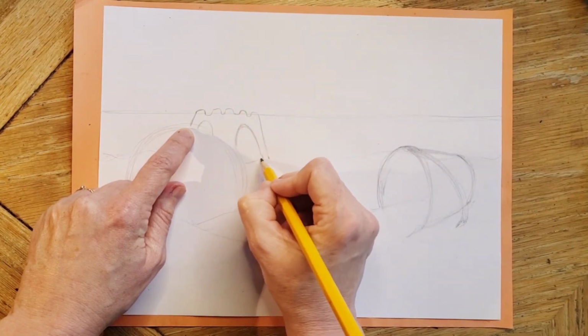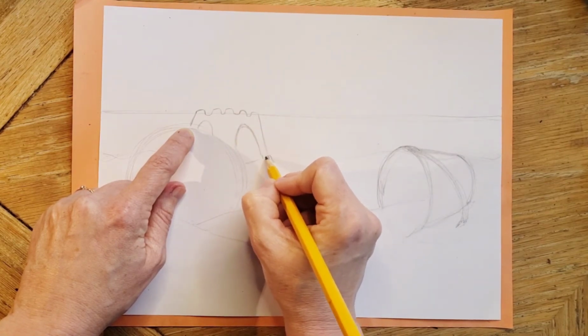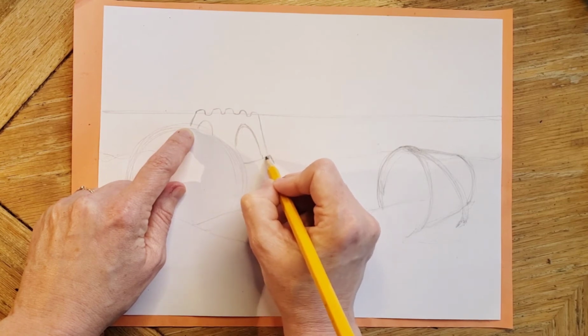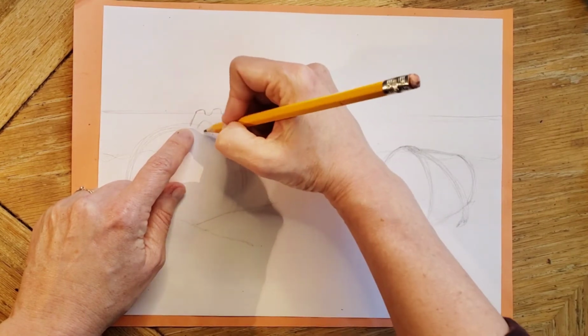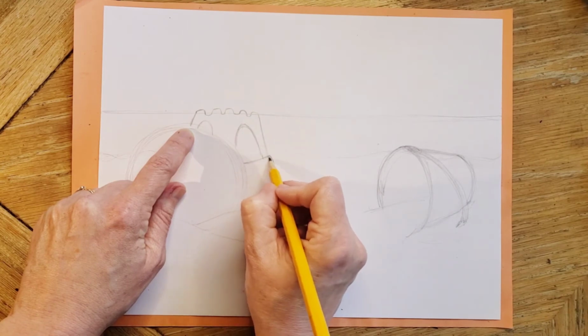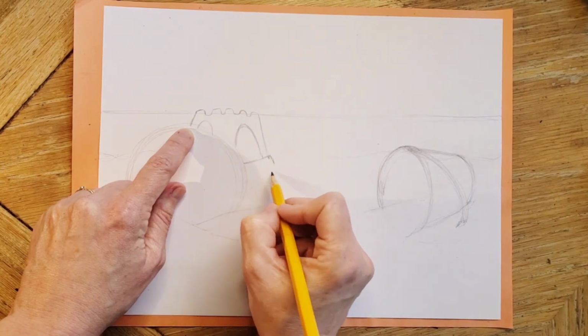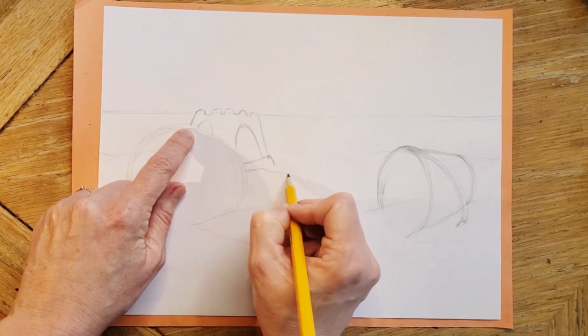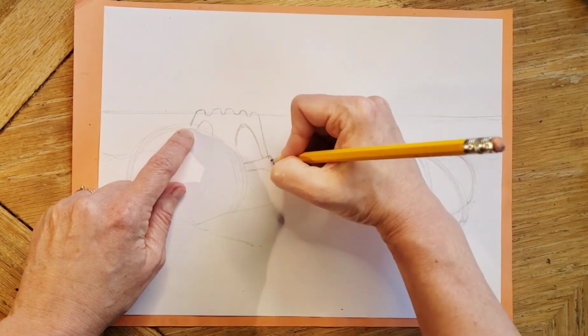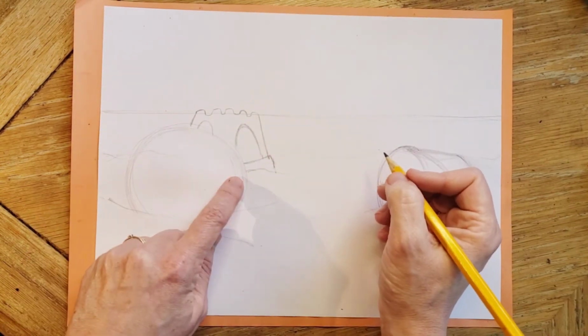And then let's give it this rim all the way across. I don't have it all the way across in mine, but I think I like that better. And then it's buried in sand, right? So you don't see the whole bottom of it because the sand comes up.